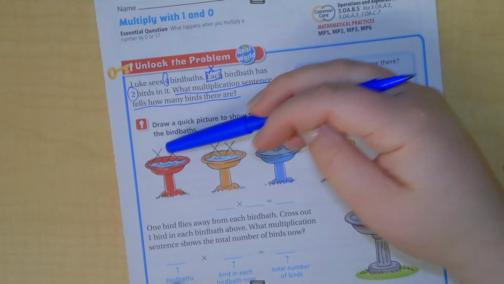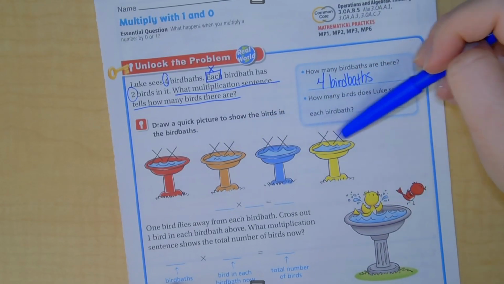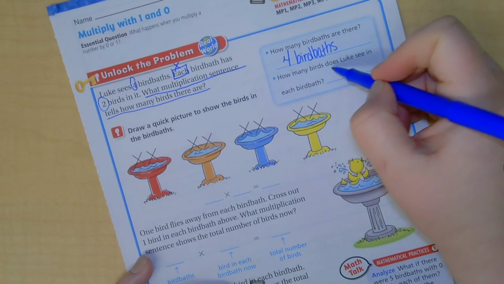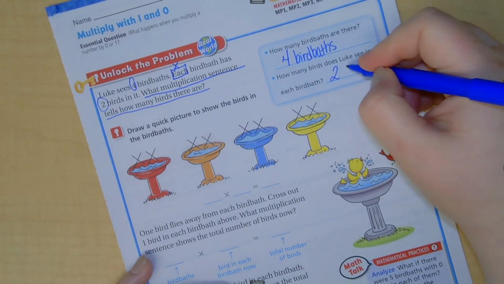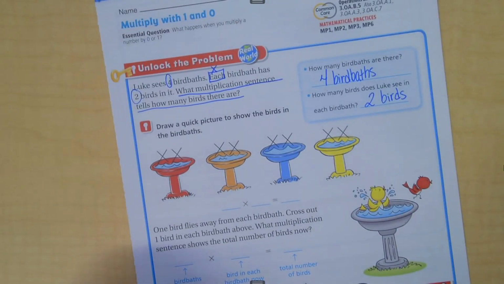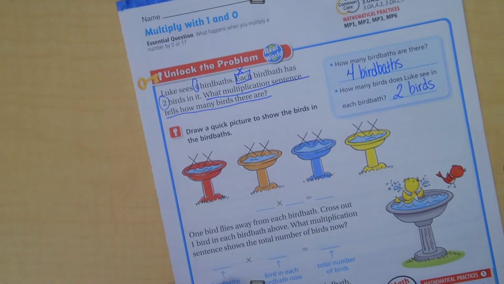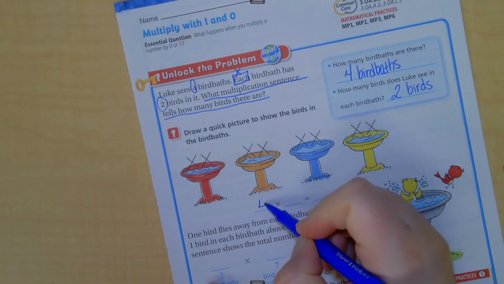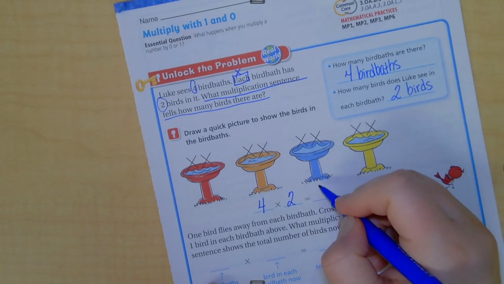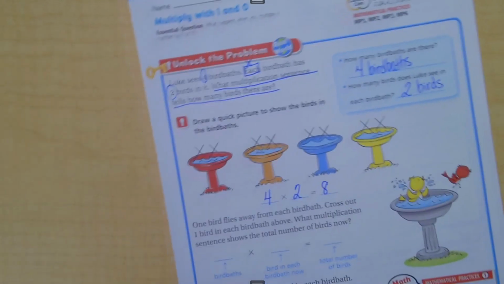Well, 1, 2, 1, 2, 1, 2, 1, 2. There's 2. The X's represent the birds. So there's 2 birds in each bird bath, right? So originally, this has 4 bird baths with 2 in each, totaling 8 birds.